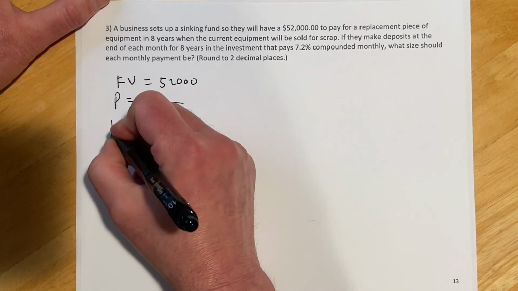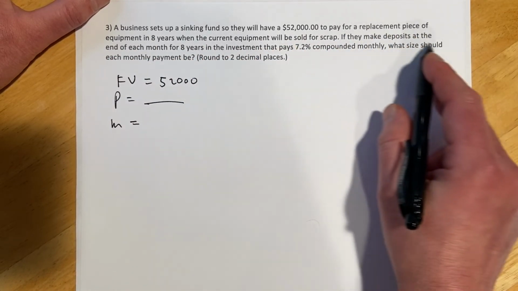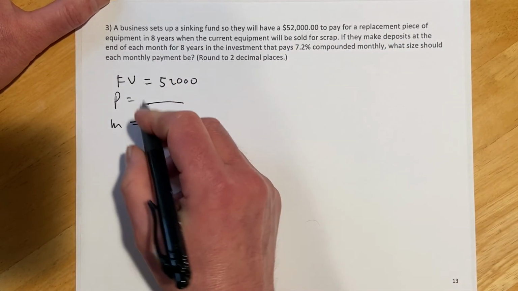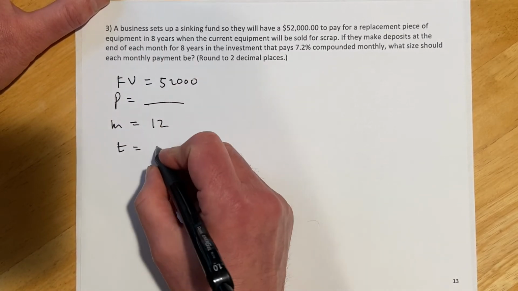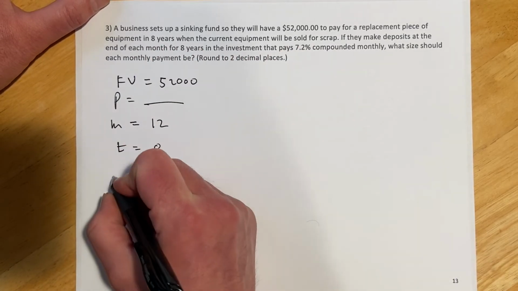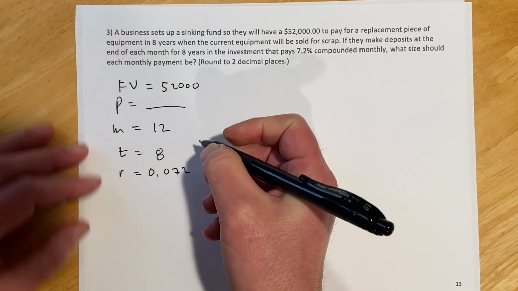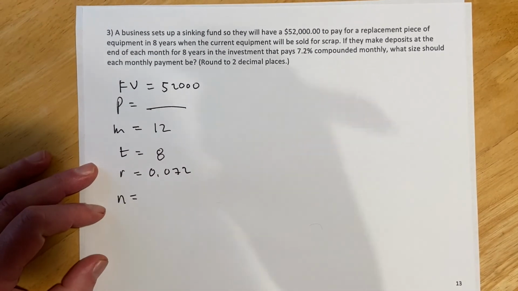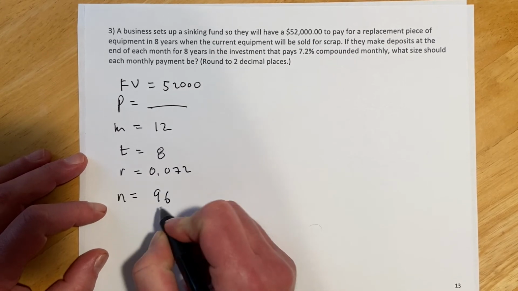M is each month, so that's 12. T would be the 8 years. And then rate 7.2. So that's going to make our N, which is our total number of compounding periods, 12 times 8, which is 96.